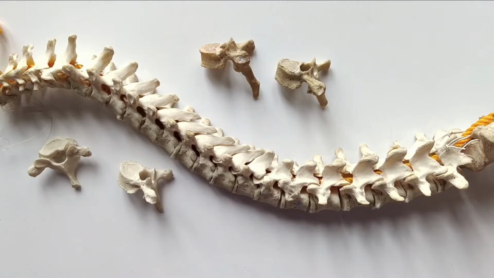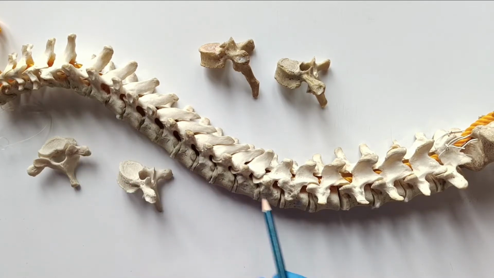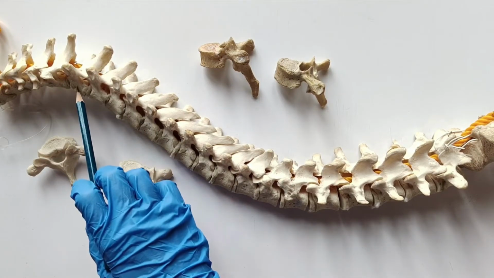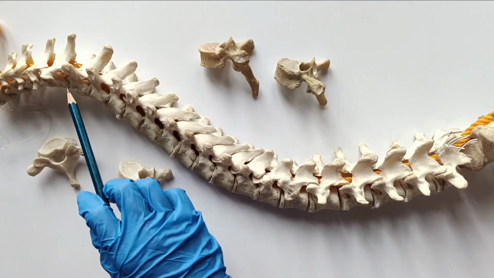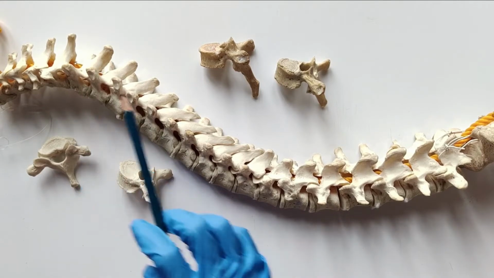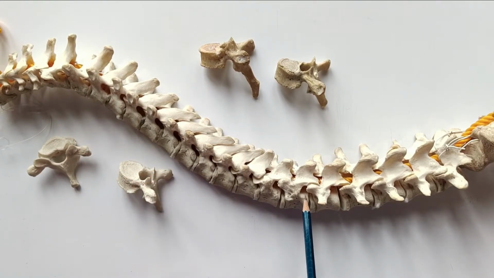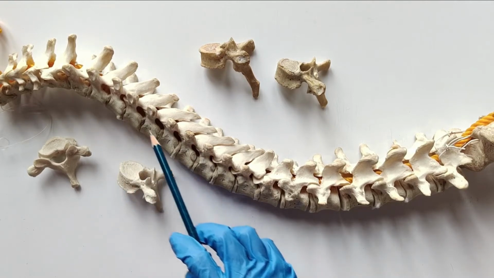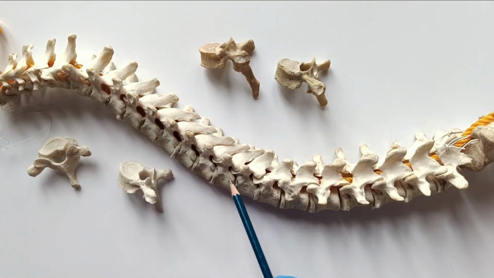So the 12 thoracic vertebrae occupy the thoracic region of the vertebral column starting from here till here. So here comes the T1 thoracic vertebra and here comes the T12 thoracic vertebra, and as you can see the size of the vertebrae increases gradually from above downwards.